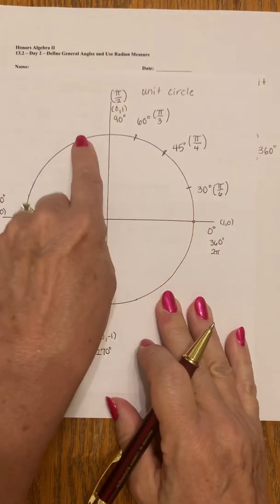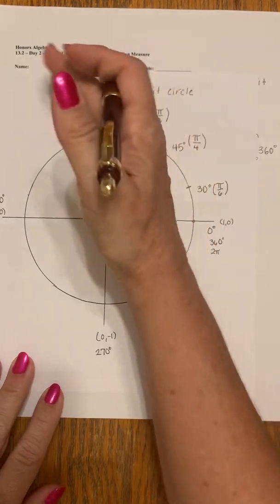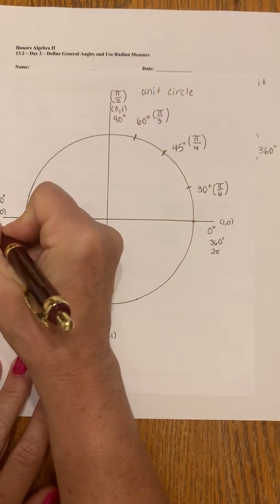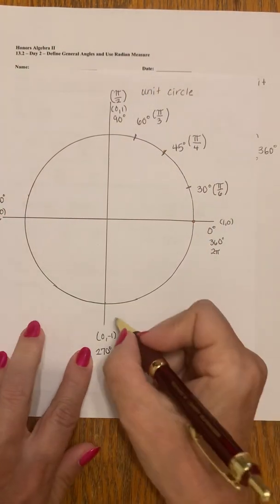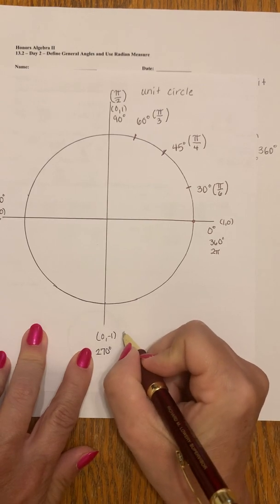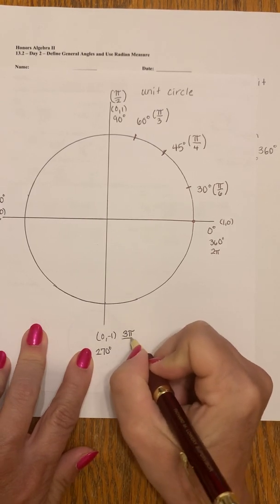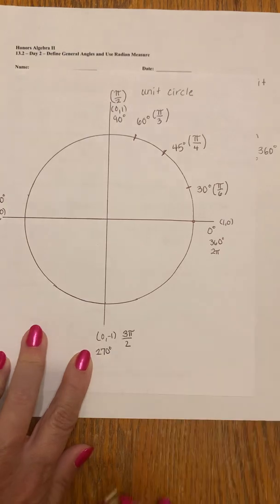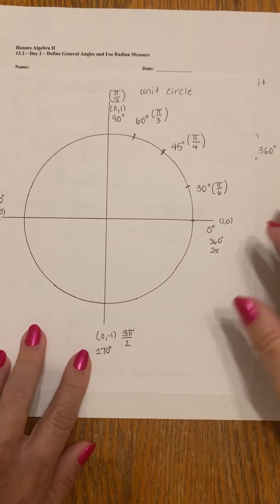And if you did them, you would be able to convert all the rest of these. This would be pi, and this is 3 pi over 2. And then that would be 2 pi, or 4 pi over 2.